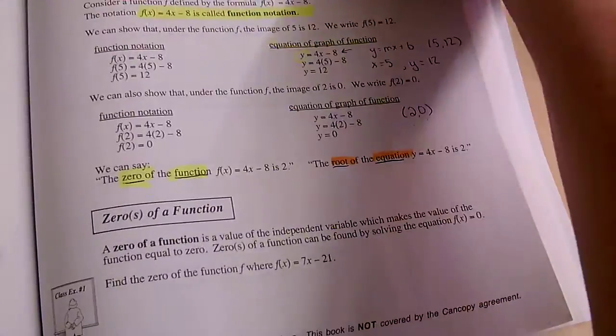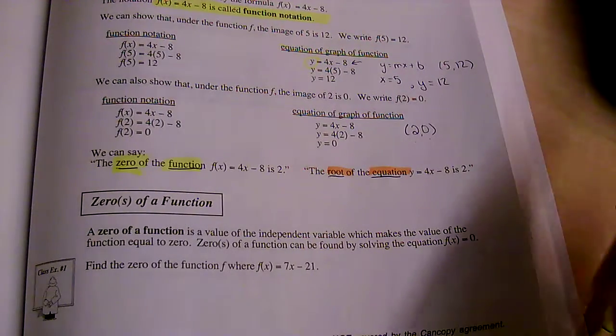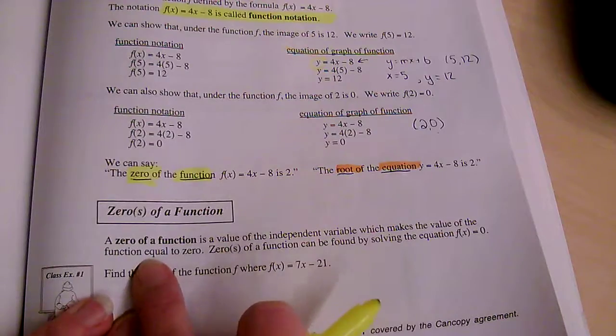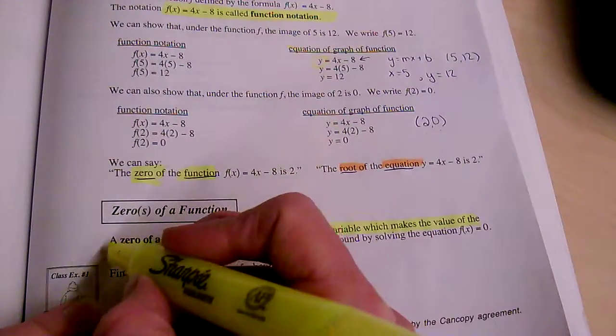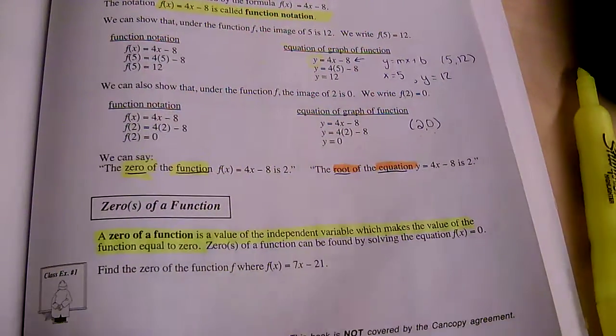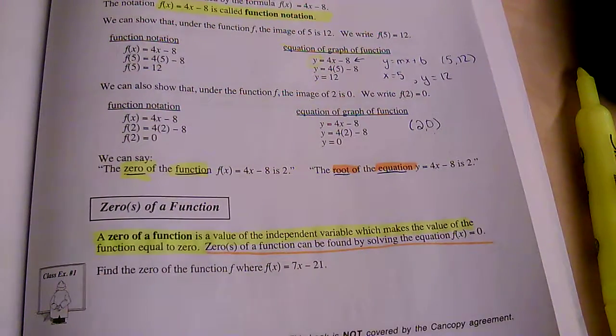Okay. So a zero of a function is a value of the independent variable that makes the value of the function equal to 0. Okay, so that's the definition of it. So we're going to highlight that. So it makes the function equal to 0, and they can be found by solving this equation. Okay, so f of x is equal to 0.